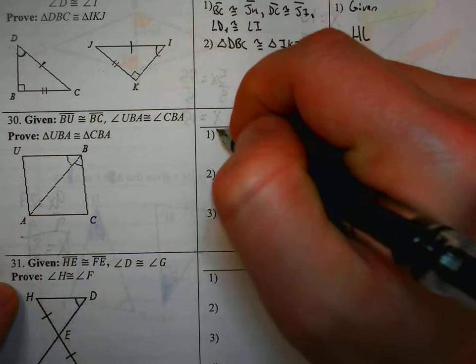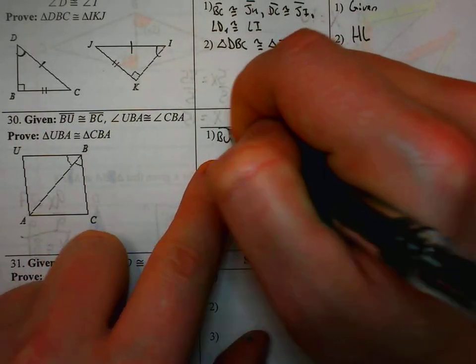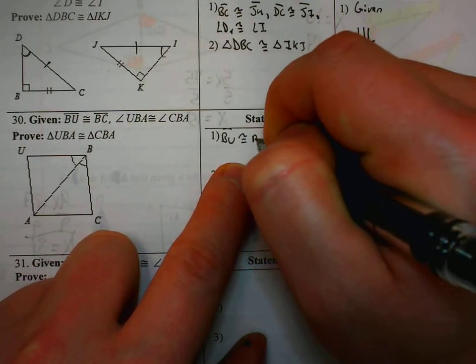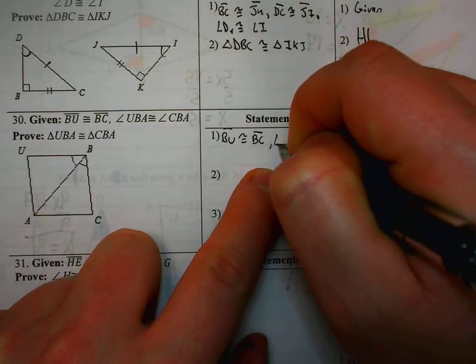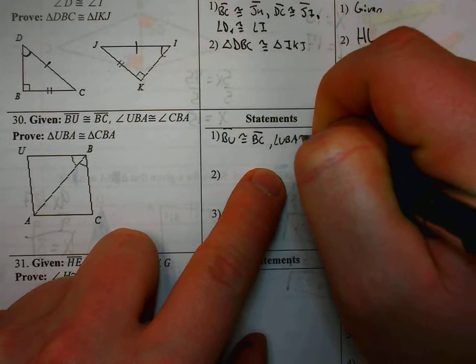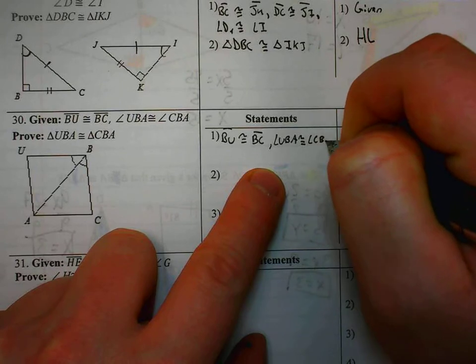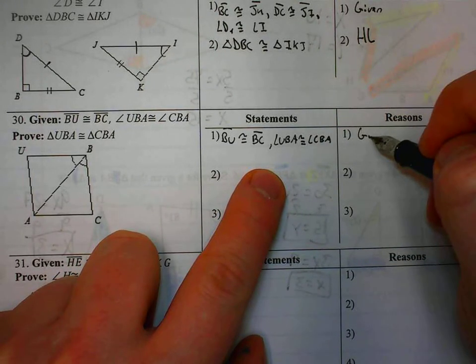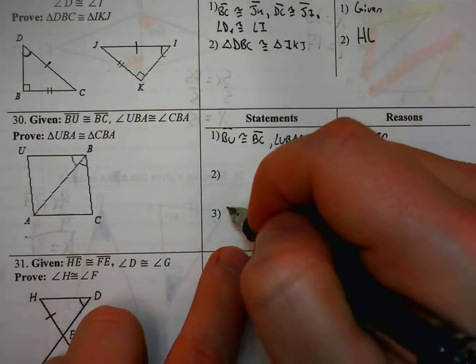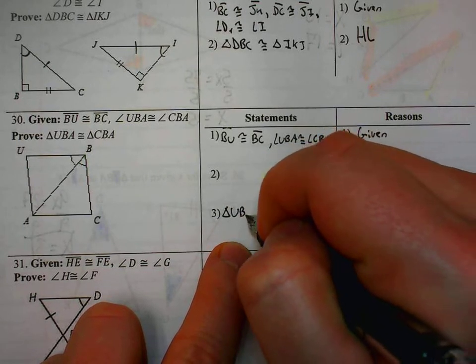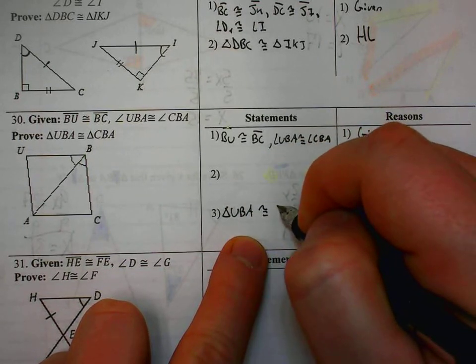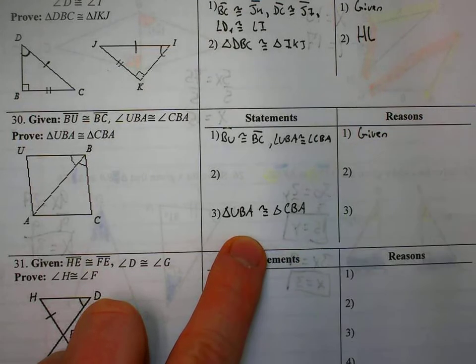Given BU is congruent to BC, angle UBA is congruent to angle CBA, and our prove statement, we're going to prove triangle UBA is congruent to triangle CBA.